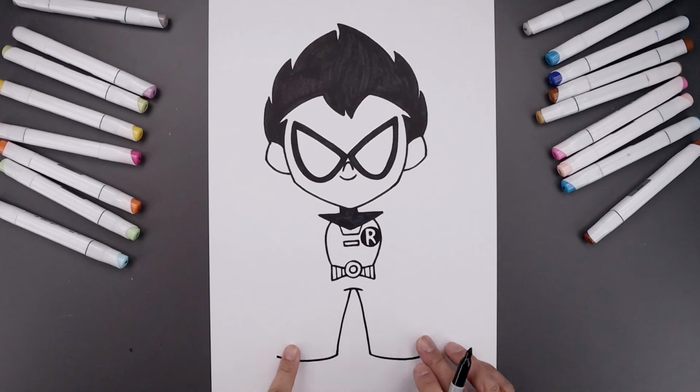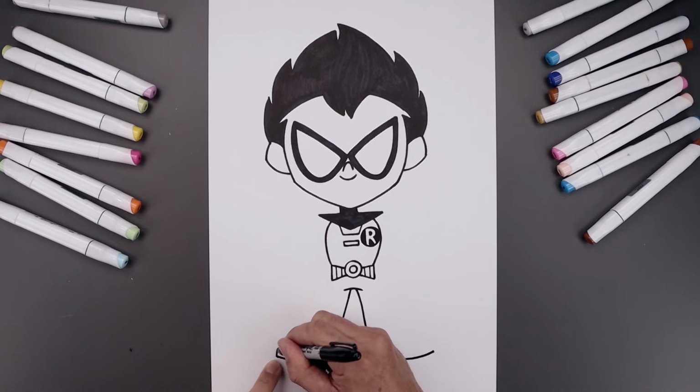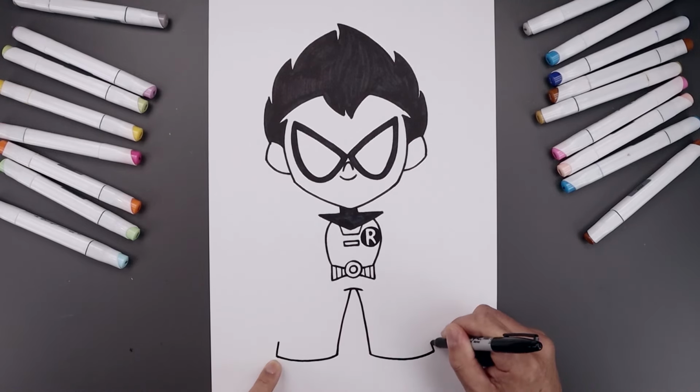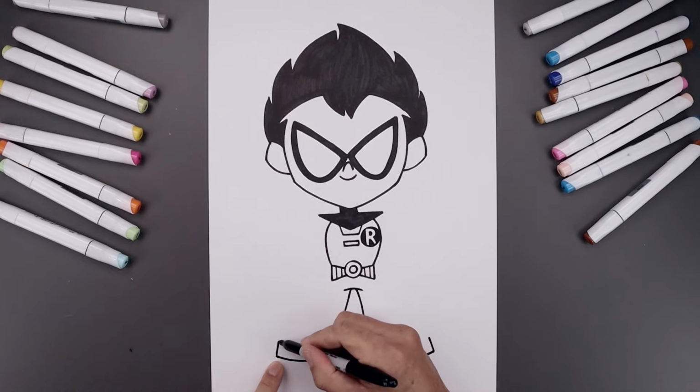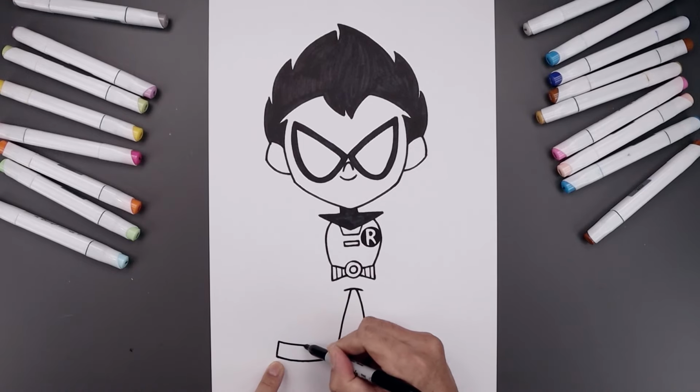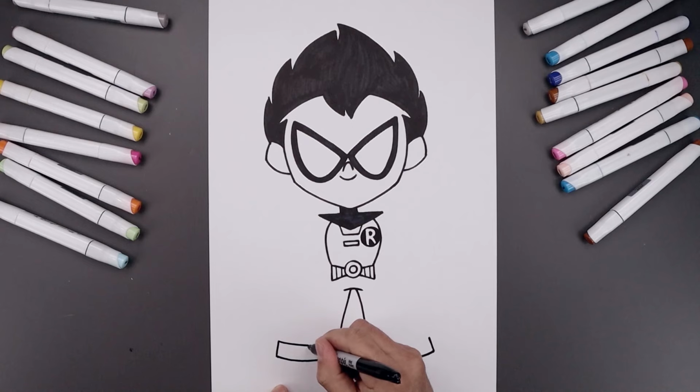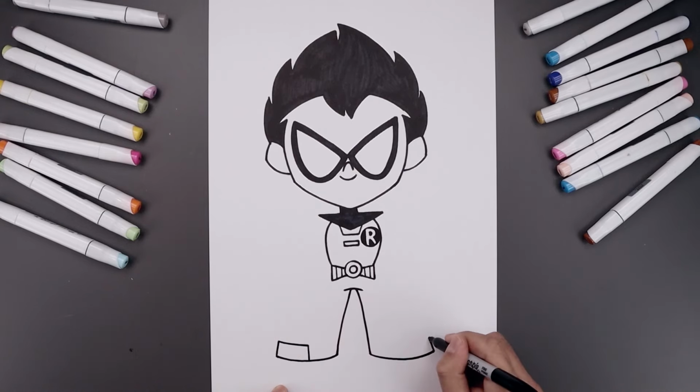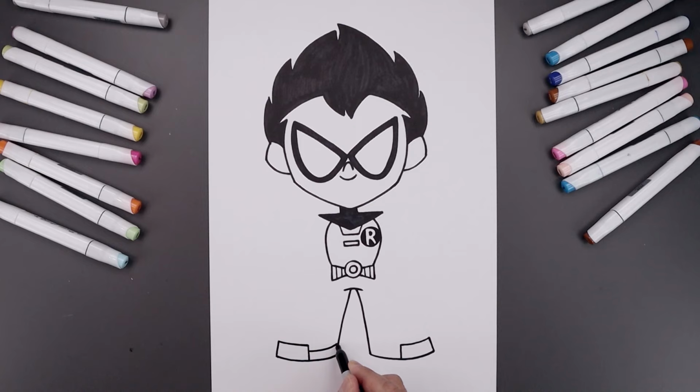Now we're going to add a thick sole on the outside of the foot. Start from the outside, angle this up and in. I'm just going to curve this down and in towards the middle of the foot, and then come straight down. From this point, let's step down, curve this in, and bend that up.